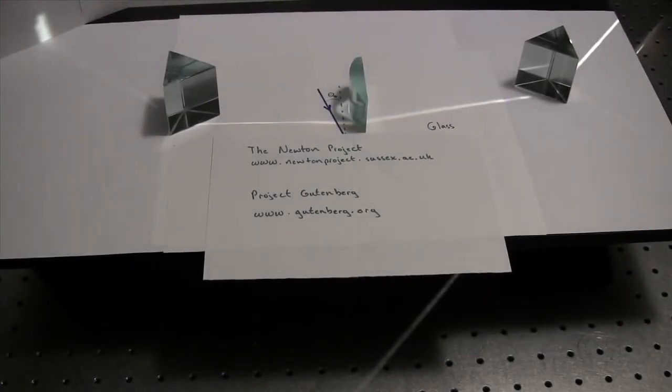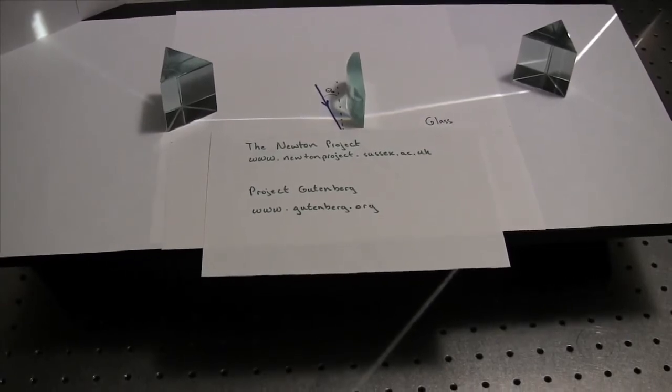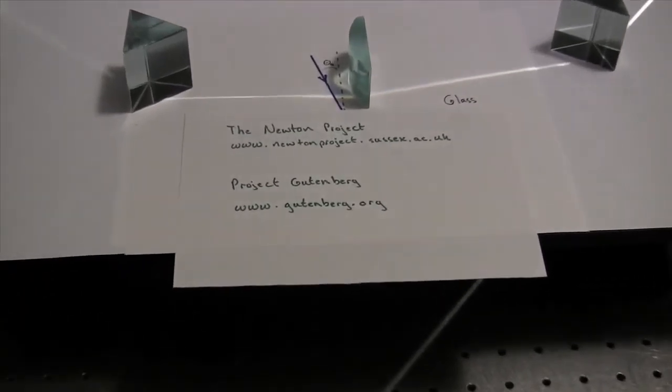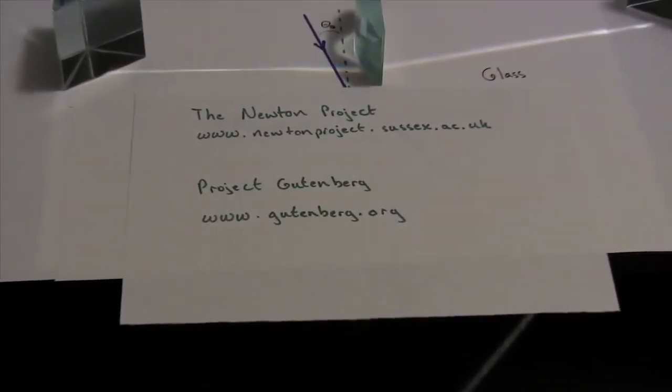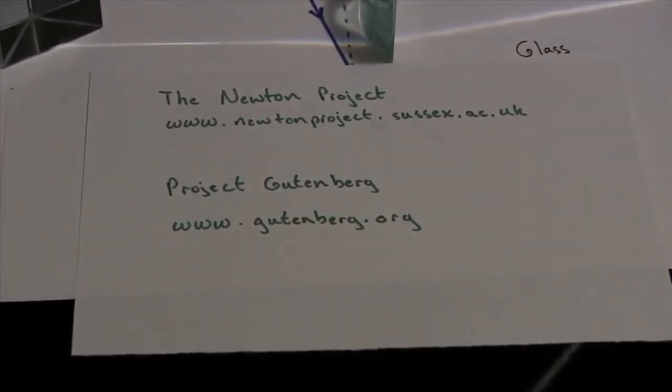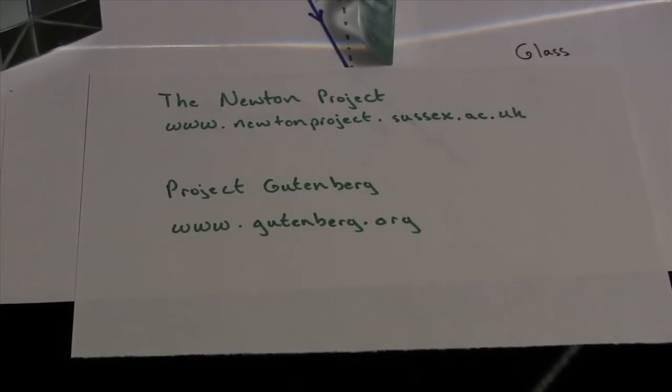If you'd like to learn more about Newton's optics experiments, I'd recommend two resources online. One is the Project Gutenberg, where you can find a copy of Newton's book, Optics, and the other is the Newton Project, where you can find a copy of most of Newton's papers.